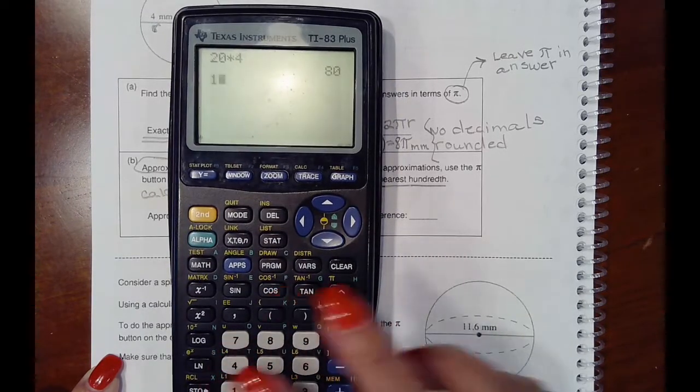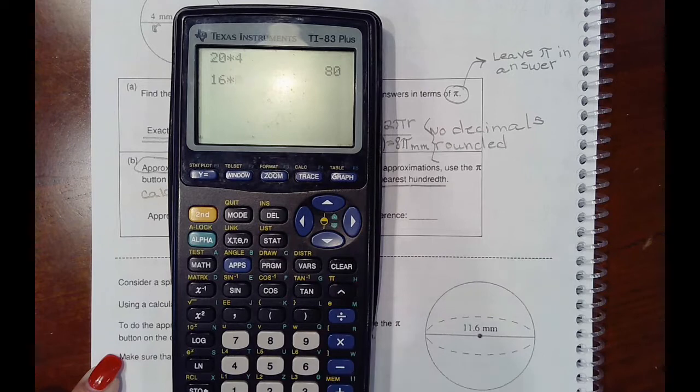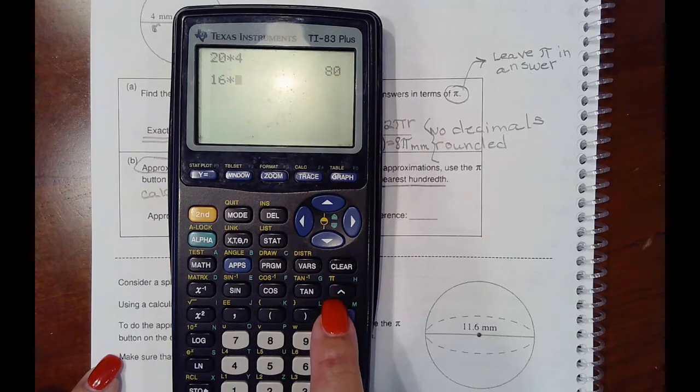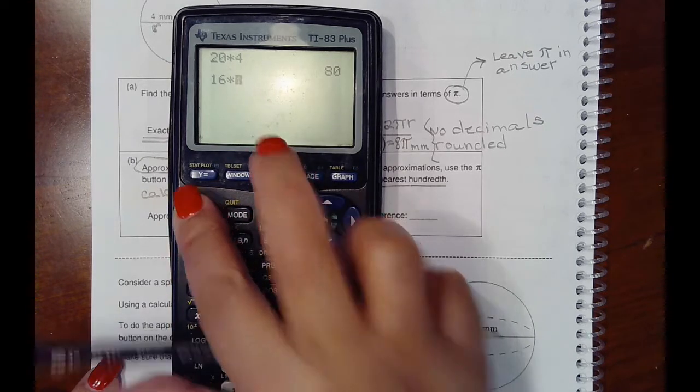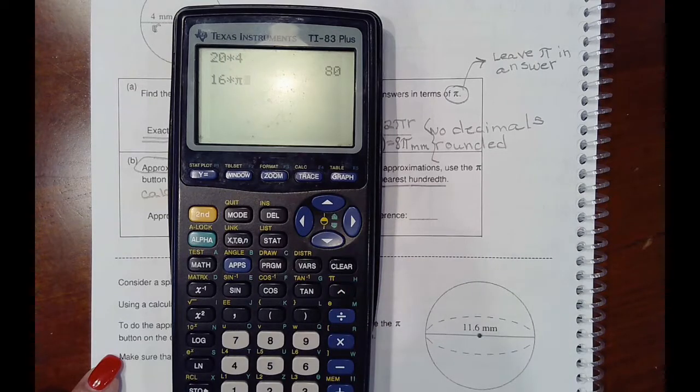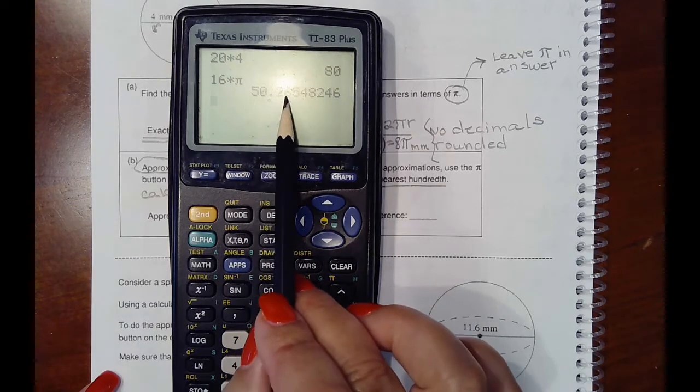So putting this into the calculator, we have 16. Oops, I got to turn it on. 16 times, and then I'm pushing the pi symbol. So for me, it's a second function. My pi symbol is right there under the clear button, but it's in a different color. It's in orange, so I'm going to go like that. Grab that pi symbol, press enter. They've asked that you round to the hundredths place. This is the tenths place, hundredths place.